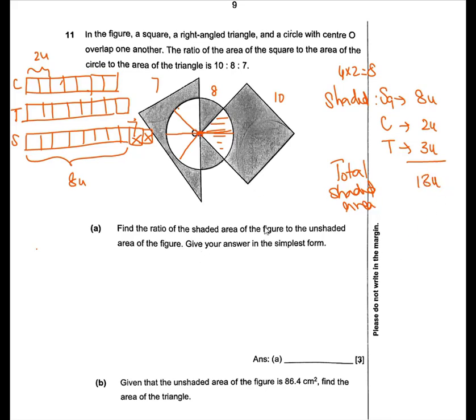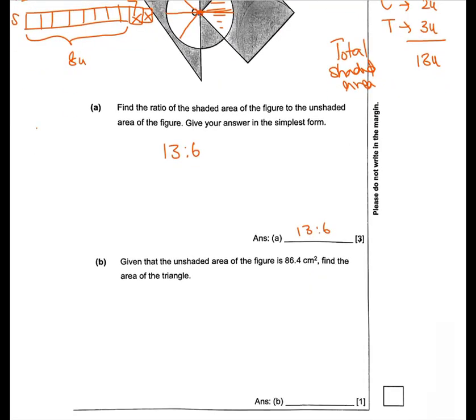The question is asking about the ratio of the shaded figure to the unshaded figure. So the unshaded figure, you can clearly see here 1, 2, 3, 4, 5, 6. So basically shaded is 13 is to unshaded is 6. So the answer is 13 is to 6. And it says, given that the unshaded area of the figure is 86.4 cm square, find the area of the triangle. The unshaded is 6 units.